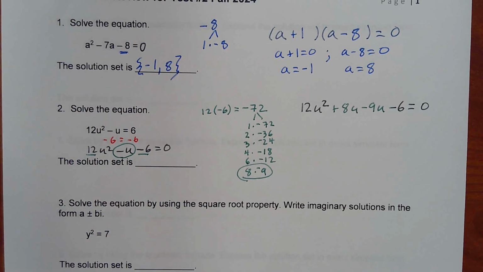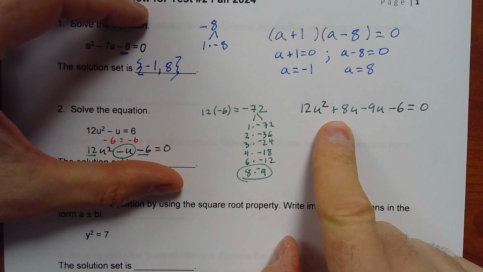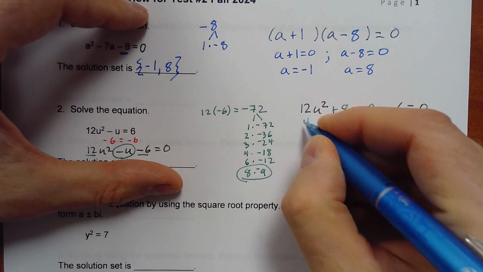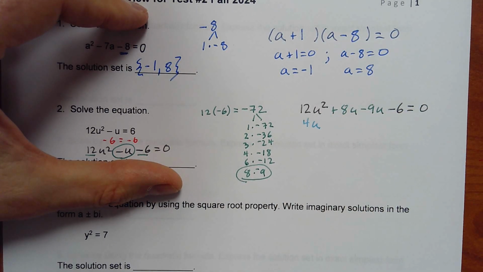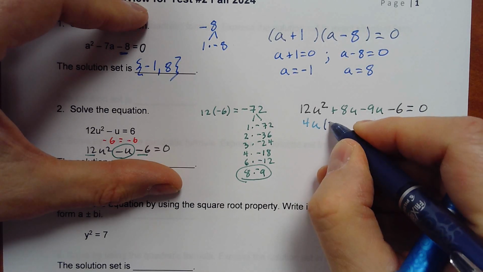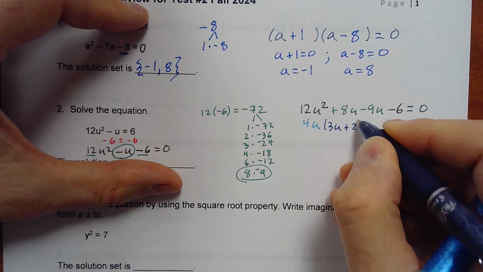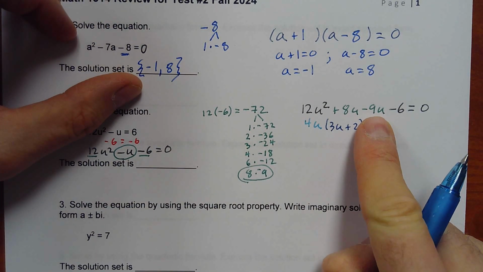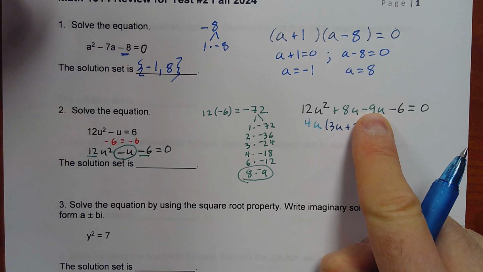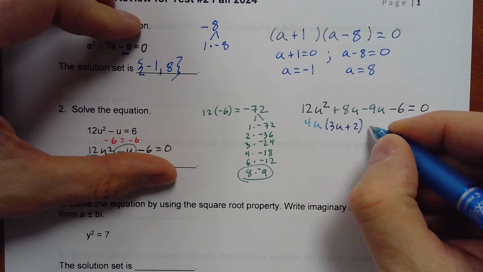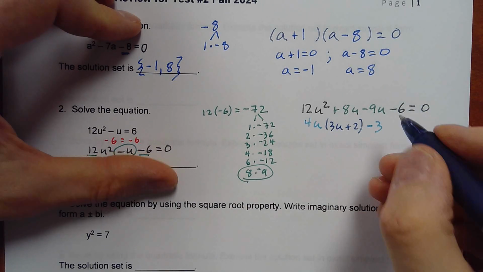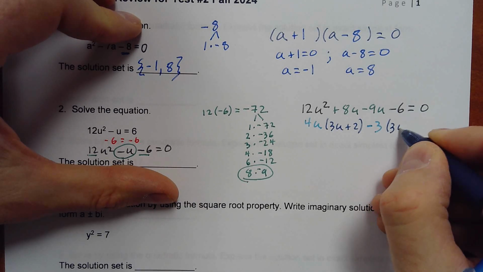Now, if I group the first two terms together, I notice that they have a common factor of 4u. So let's factor out that 4u. Our leftovers would be a 3u plus 2. And then if I look at the last terms, they have a common factor of 3. Since they're both negative, I'm going to factor out a -3. My leftovers would be a 3u plus 2.